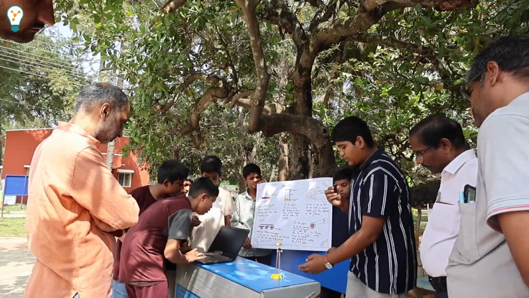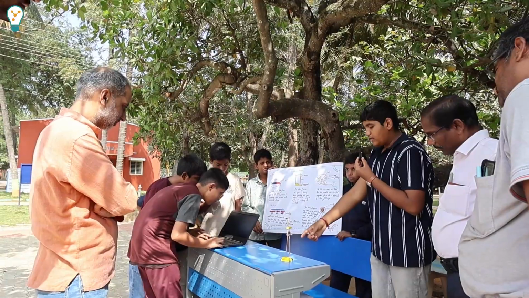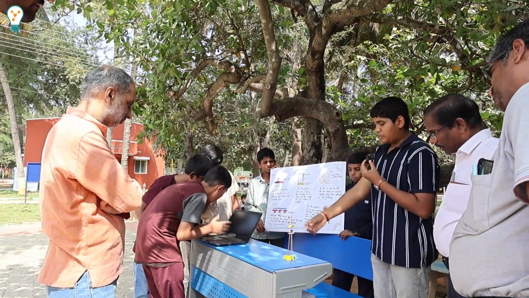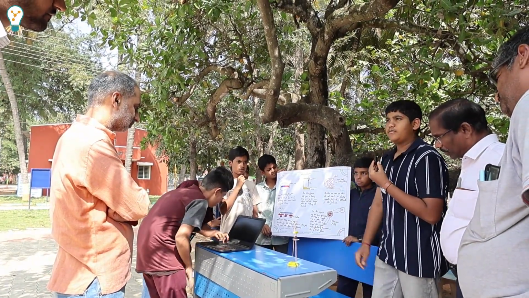So, here is the example. It spins without any support. It spins because of the magnetic field.